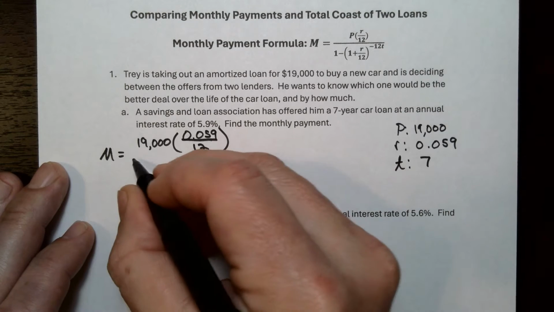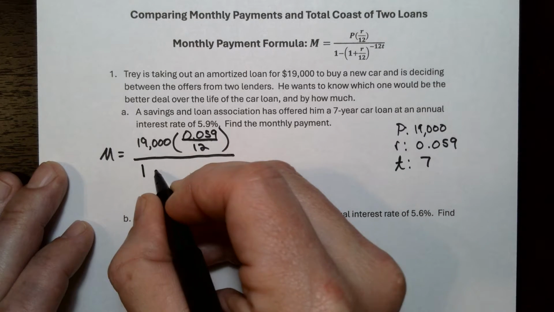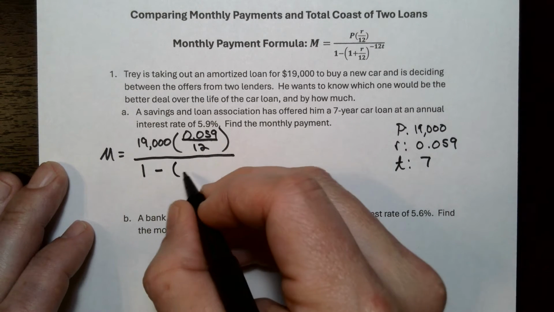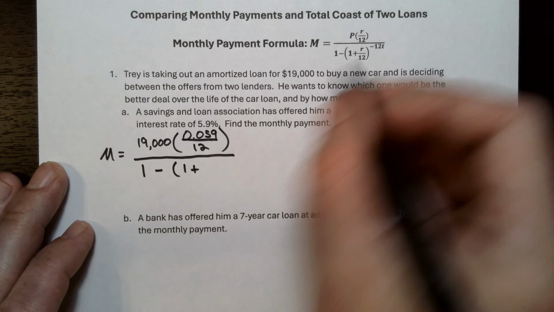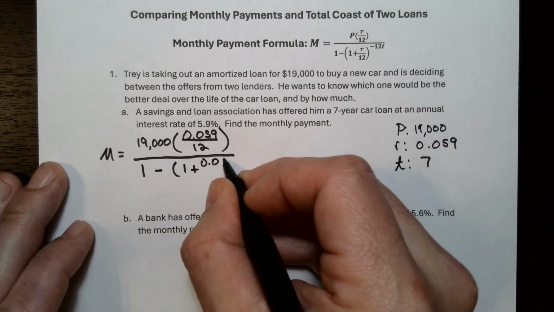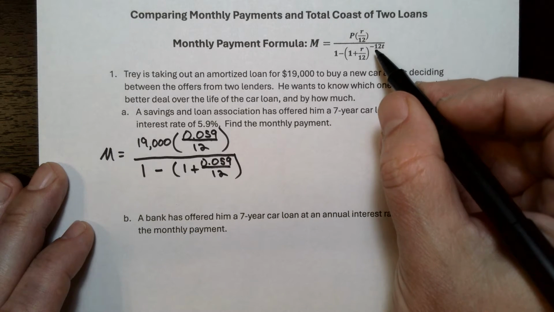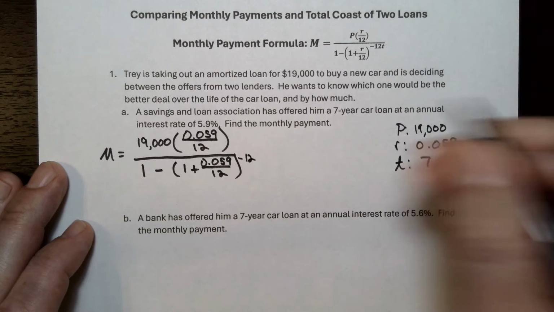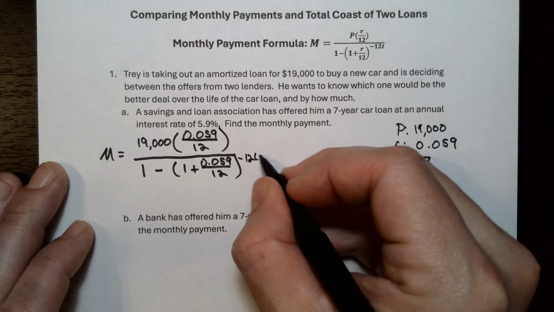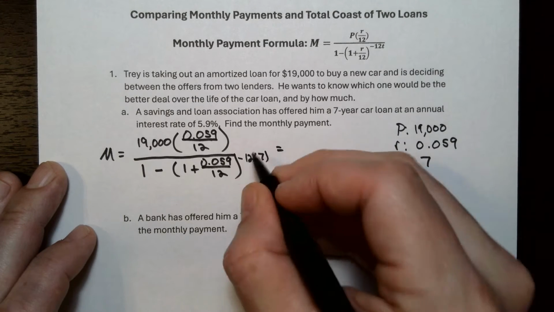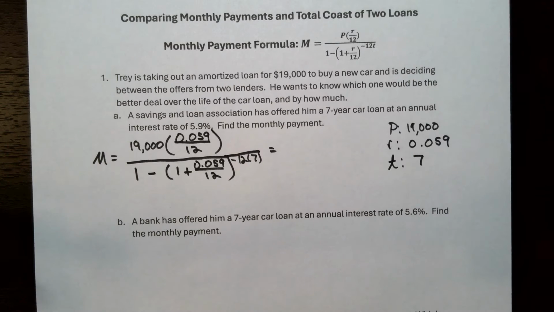And then on the bottom, we have 1 minus, and then we have 1 plus the rate over 12, which is 0.059, and then I'll get raised to the power of negative 12 times t, which is 7. Okay, so we're going to put that all in the calculator and see what we get.